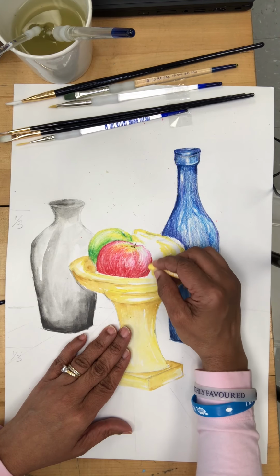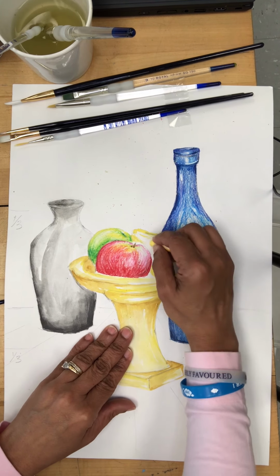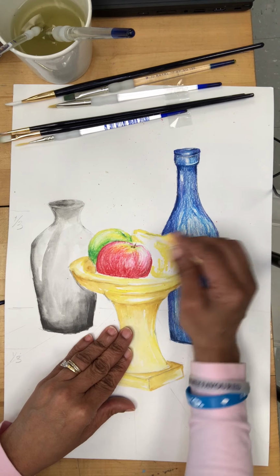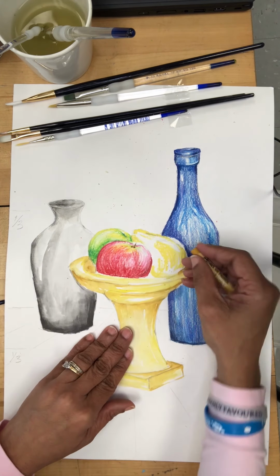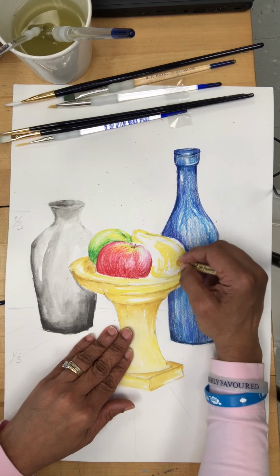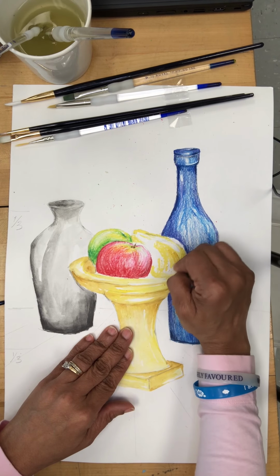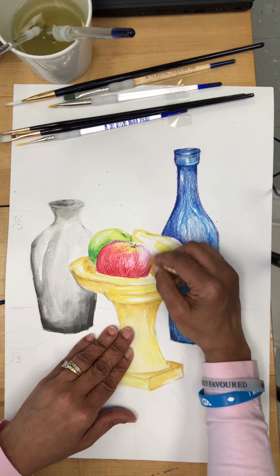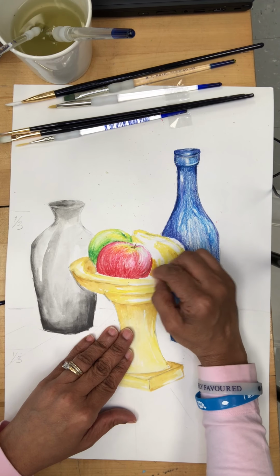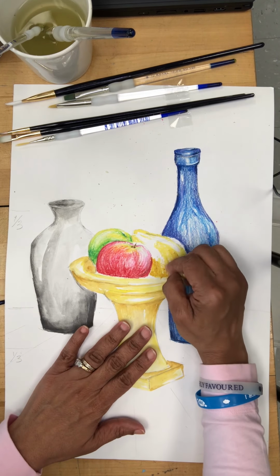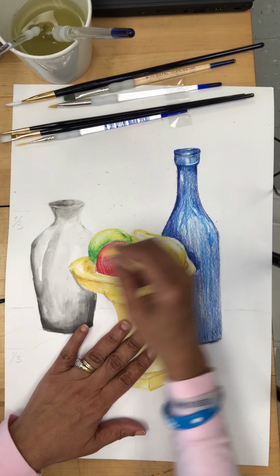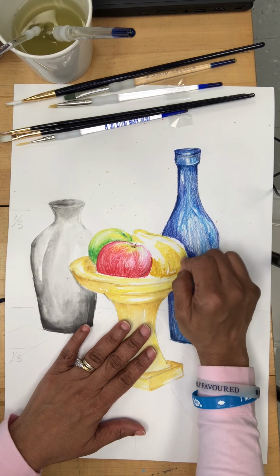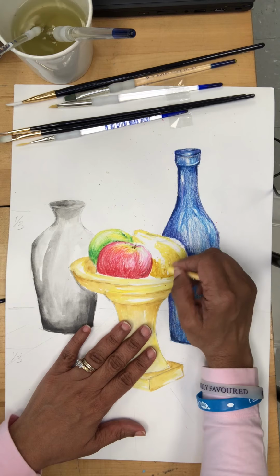And the highlight, of course, in there. We're going to go ahead with this golden color. That would more like be the color of the Bosch pear. But remember, you have to blend according to the shape of the subject.